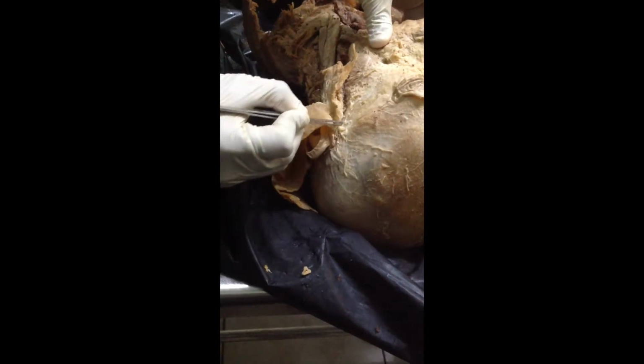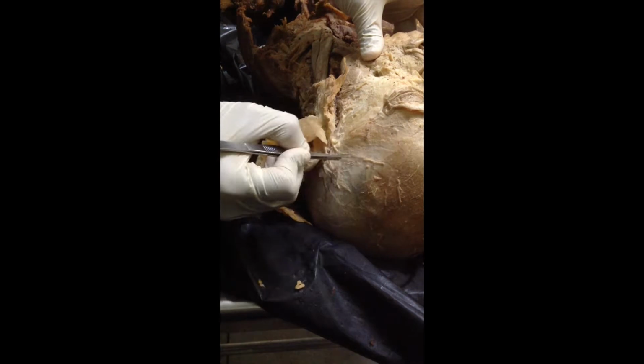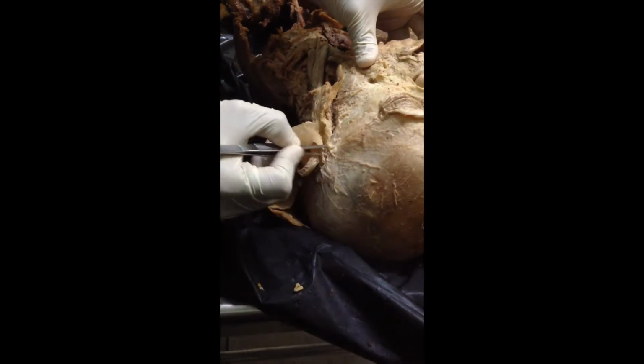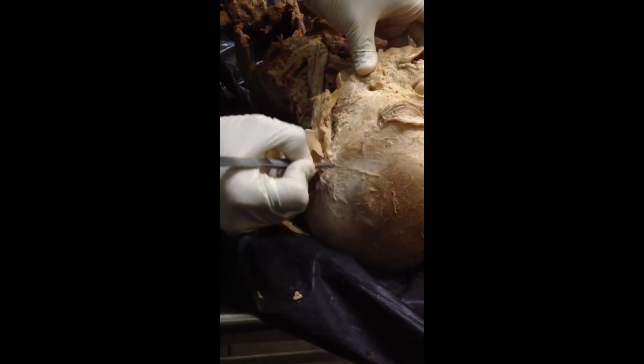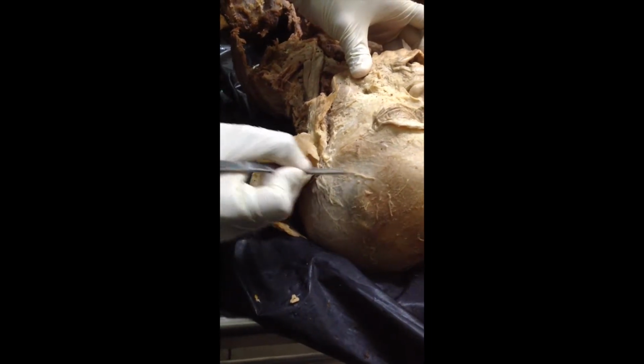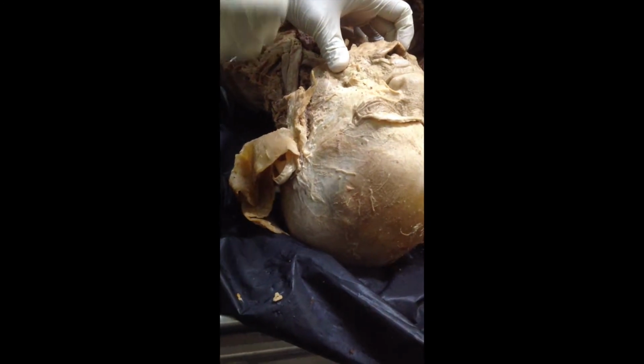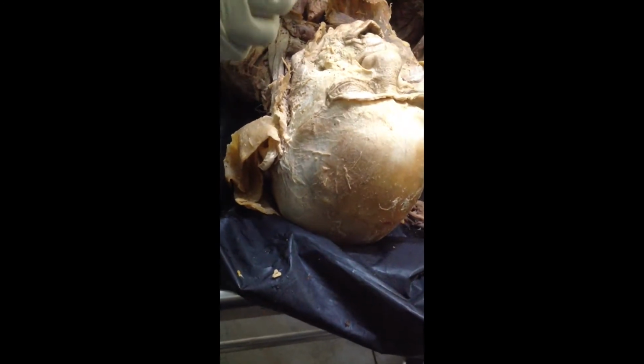This is the superficial temporal artery, and it gives another branch, the transverse facial artery, that goes there, right? So what is this artery? This is the superficial temporal artery. That is one of the terminal branches, along with the maxillary, of the external carotid artery, right?